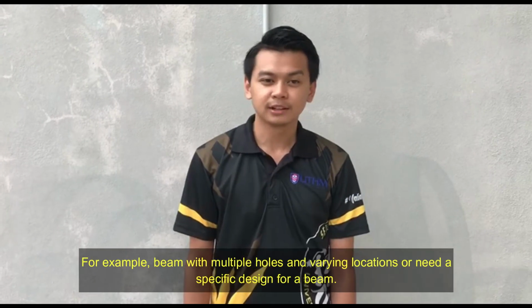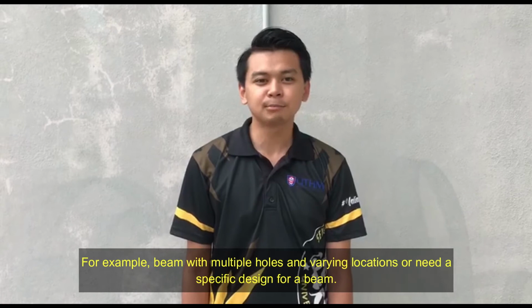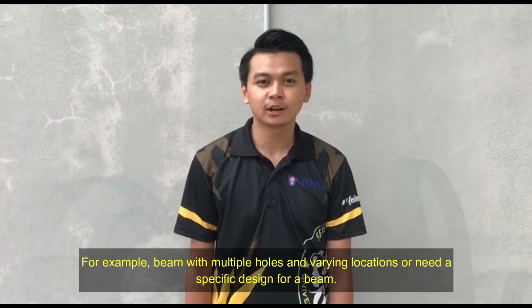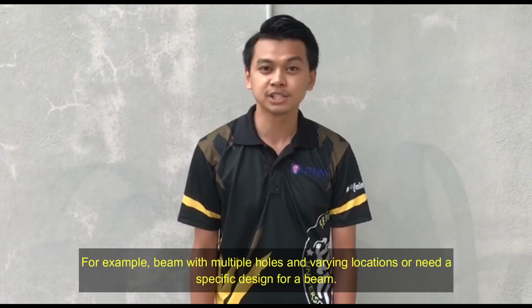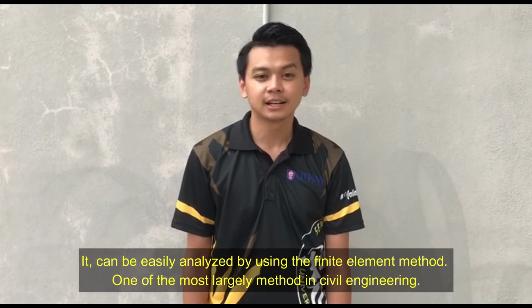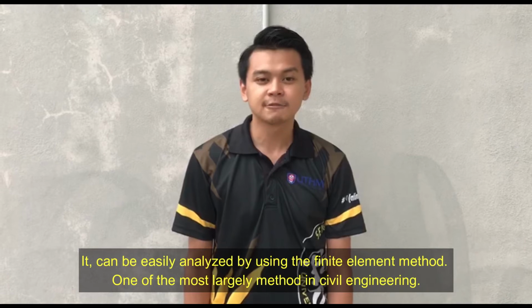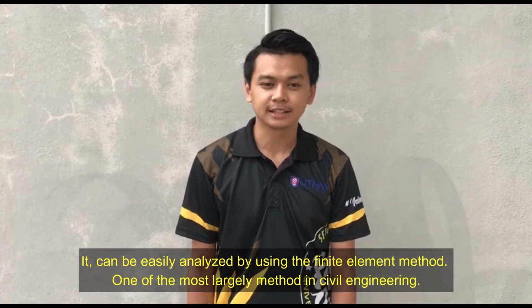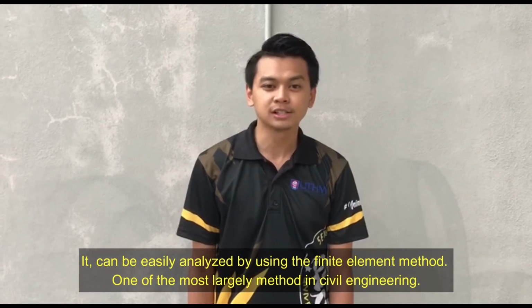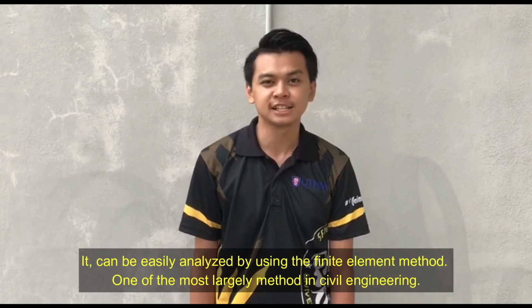For example, a beam with multiple holes and varying locations, or a beam that needs a specific design, can be analyzed by using the finite element method, one of the most widely used methods in civil engineering.